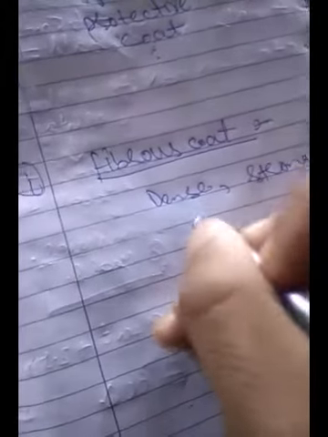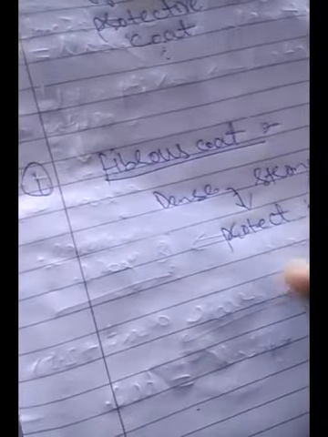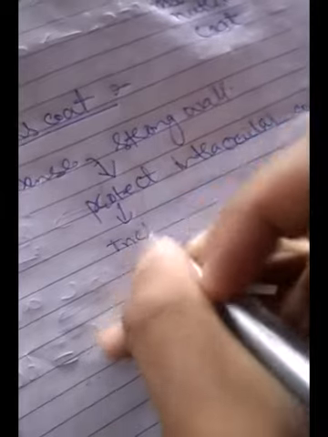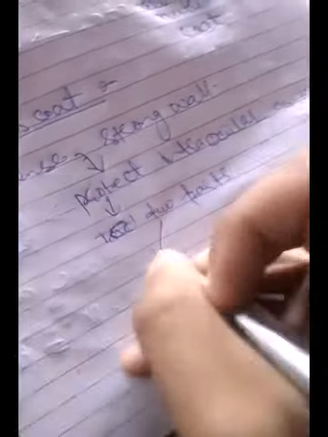Fibrous coat is a dense, strong wall that protects the intraocular content. It has two parts, cornea and sclera.